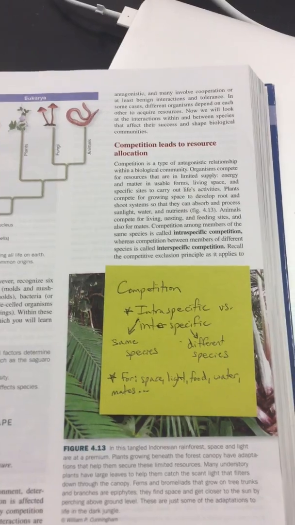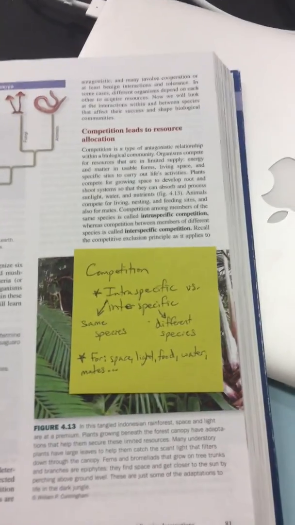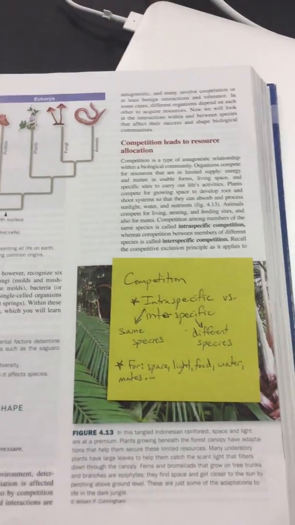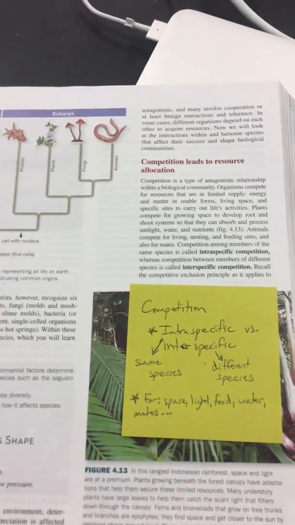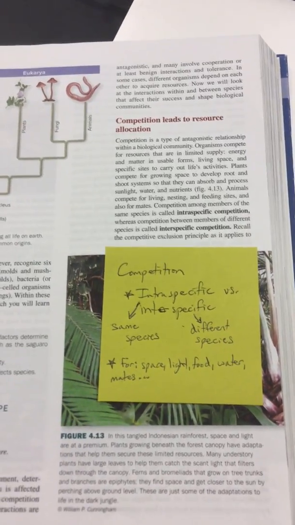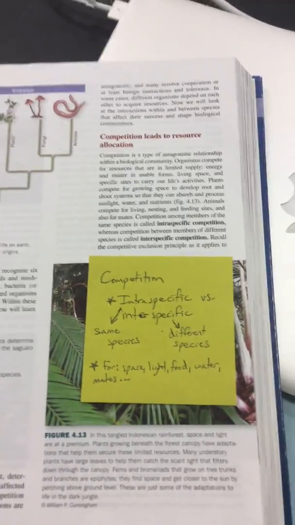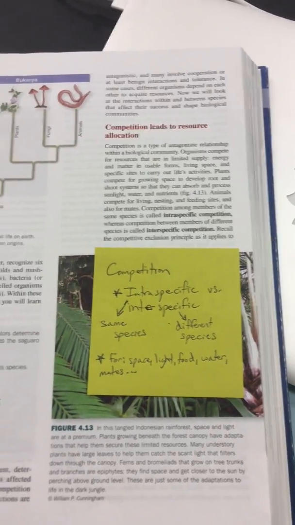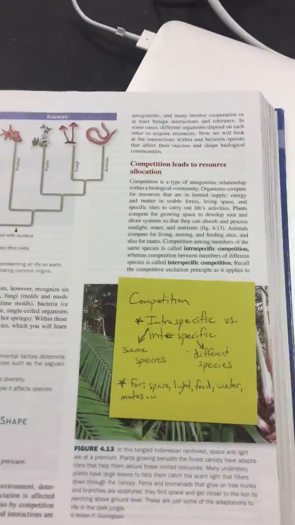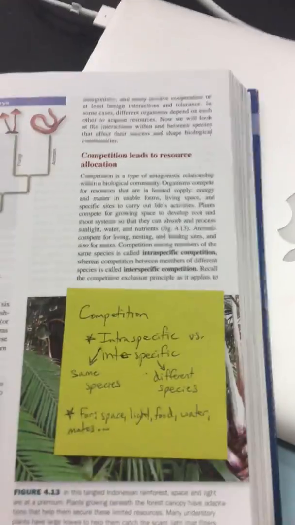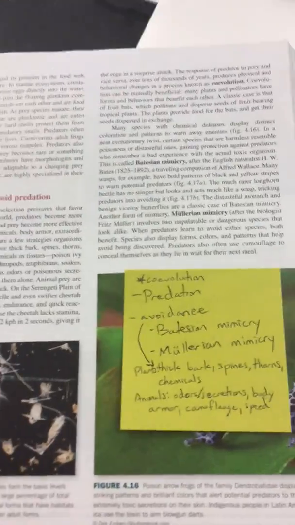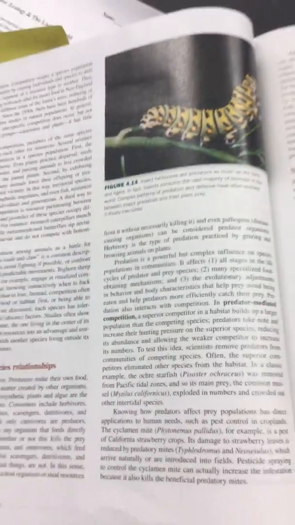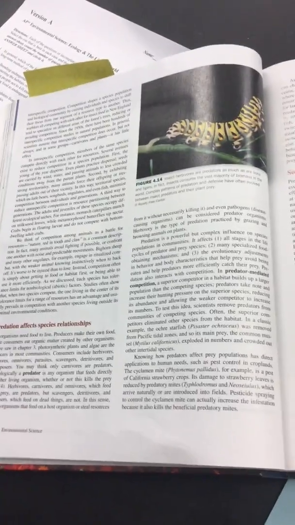Organisms can compete for all kinds of different things. You can compete for space, you can compete for light, so plants would be competing for light from the sun. Organisms can compete for food and water, which we generally think of as competition. They can also compete for mates. So who gets to reproduce, who gets to have children, that's a competition. Maybe not so much for humans, but for the rest of the plant and animal world.